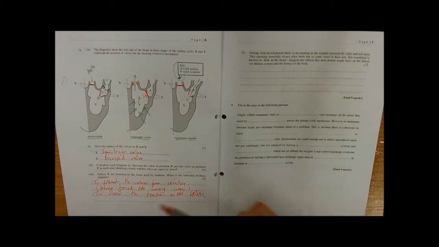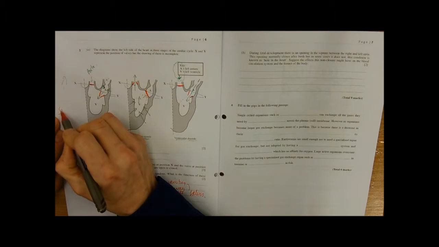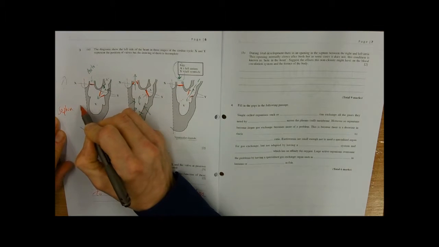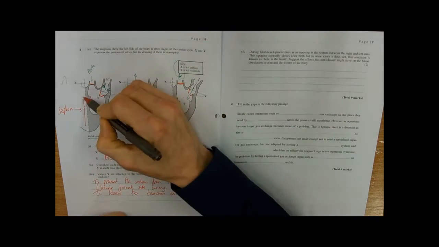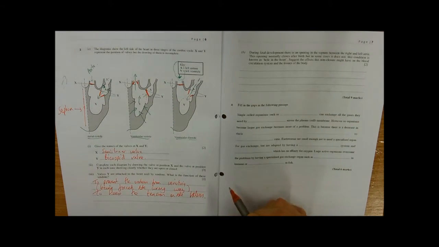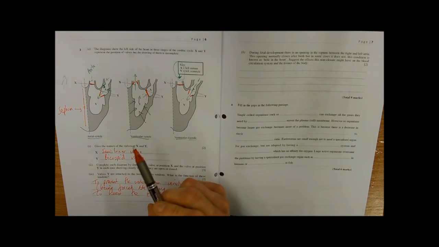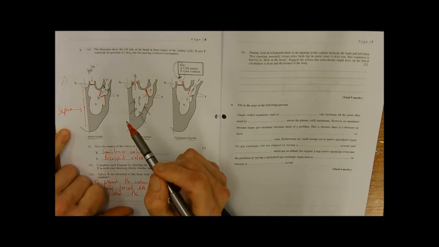Right, where's the septum? The septum is this area here, between the right and the left atria.